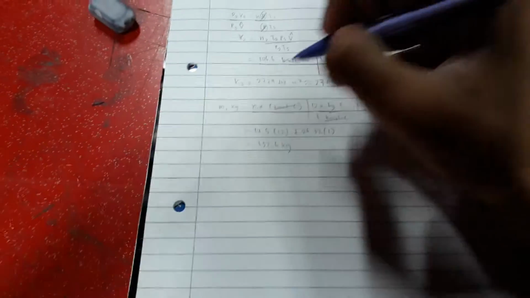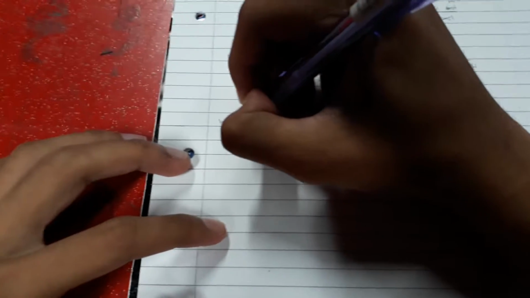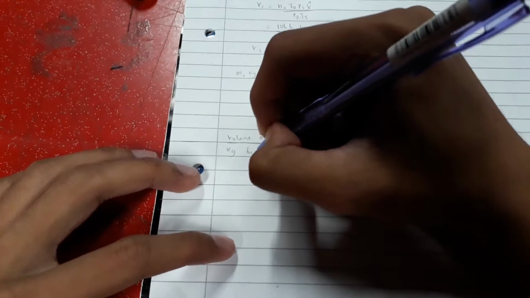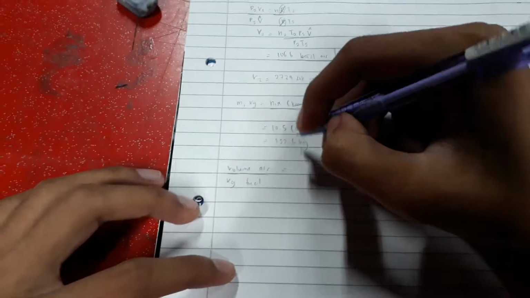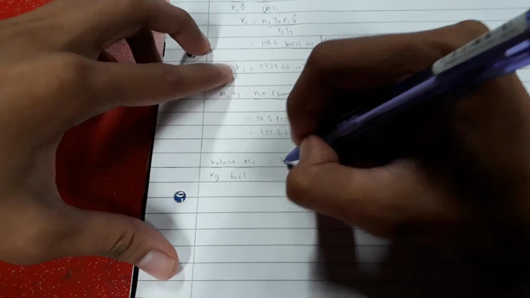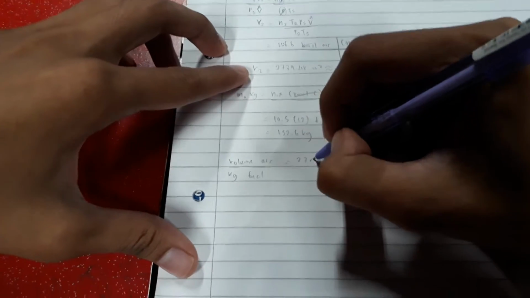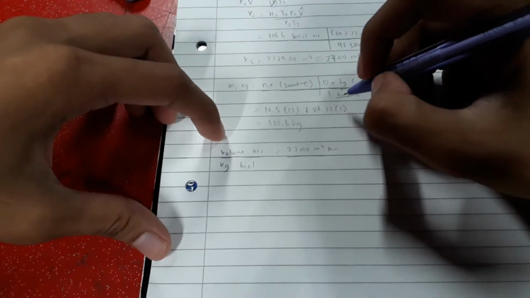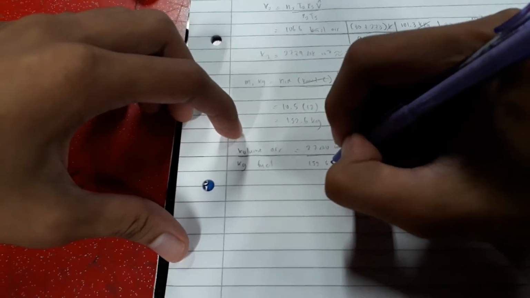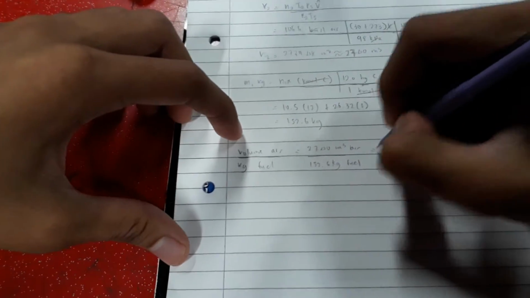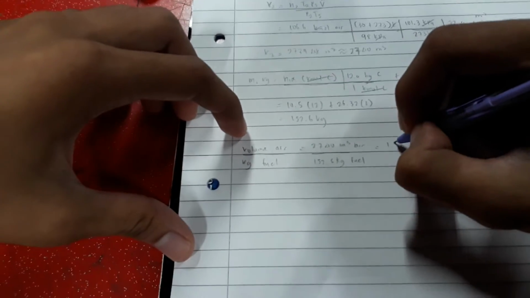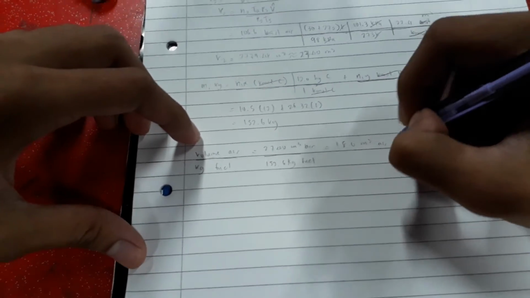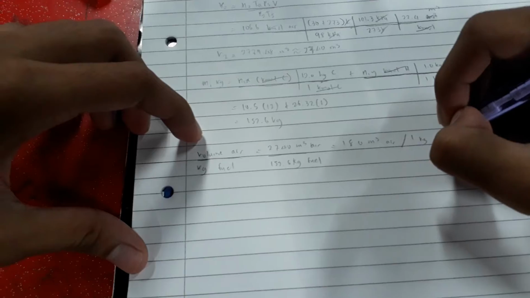So now we can determine the ratio of air, which is in volume, over the mass of the fuel, which is in kilogram. So the volume is 2743 meter cube air over 152.6 kilogram fuel, which gives the ratio of 18.0 meter cube air over 1 kilogram fuel.